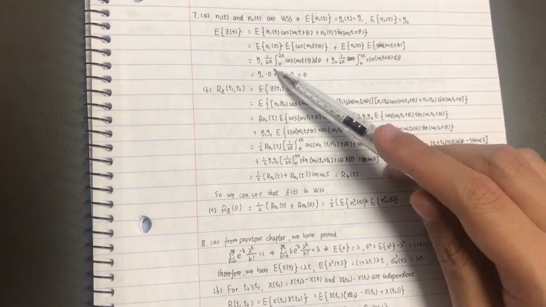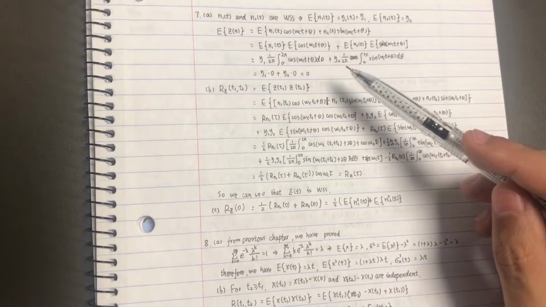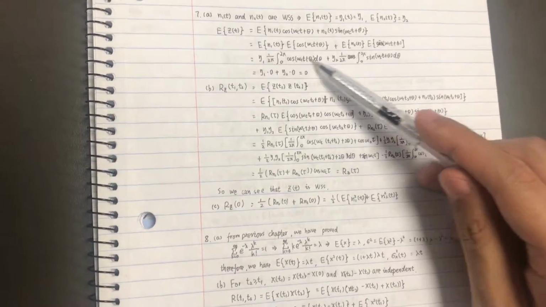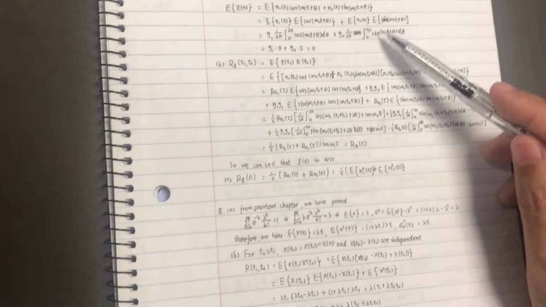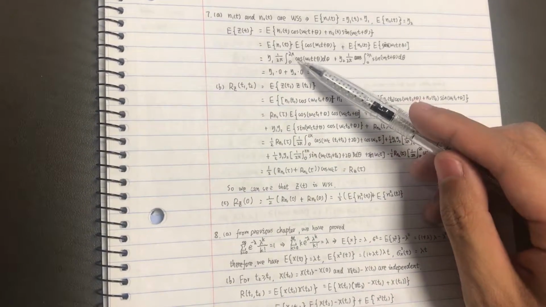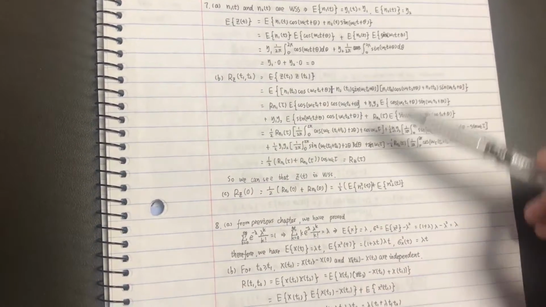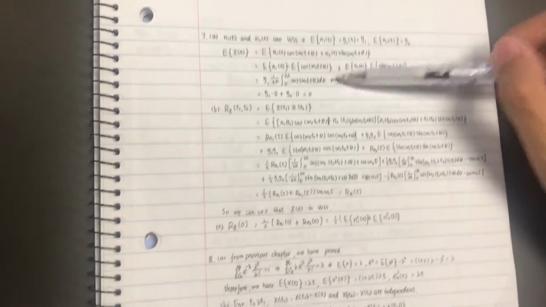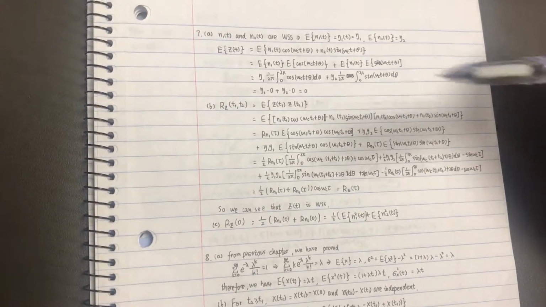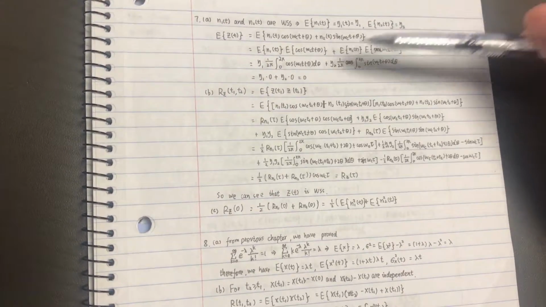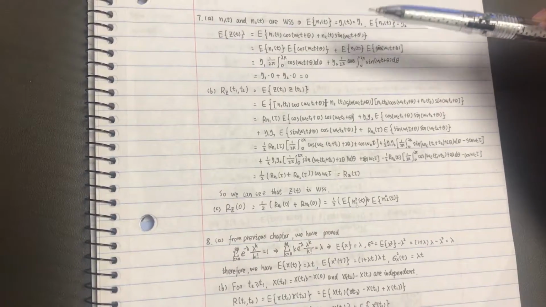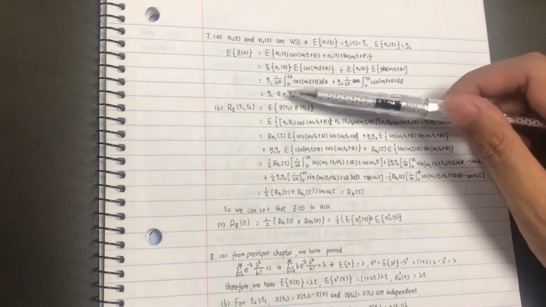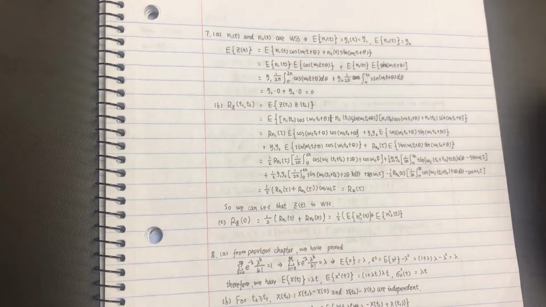Because it is an odd function over 0 to 2 pi, the positive part and the negative part are the same in magnitude, so they cancel. So this part is 0 and this part is 0, so the result is 0.